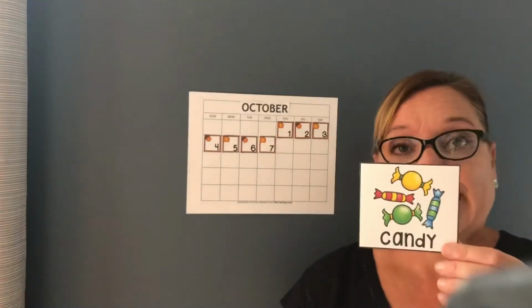I have some good ones. Oh, here's a good one I know you guys are going to like. Do you know what that is? Candy. Candy begins with the letter C. Here's another one. Car. Car begins with the letter C. You guys know what that is? That's a cactus. A cactus begins with the letter C. Here's this one. Cat. Cat begins with the letter C, just like on our letter C poster.